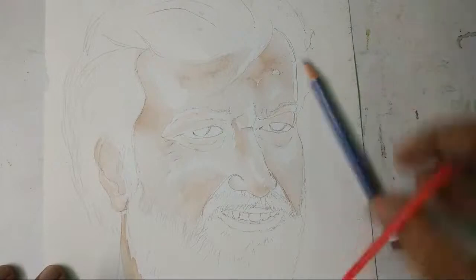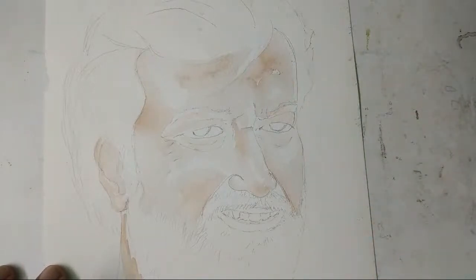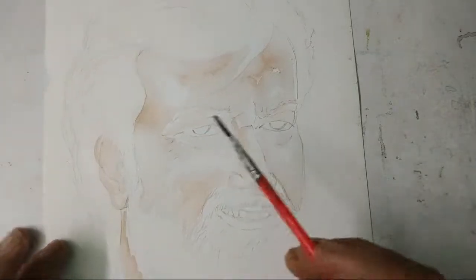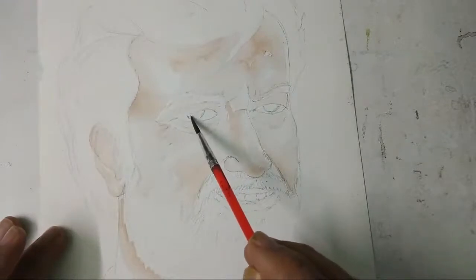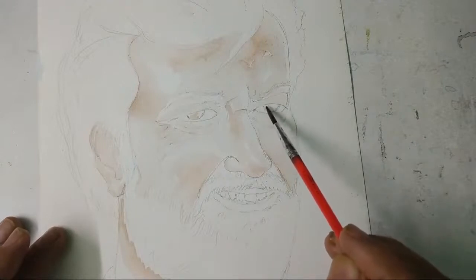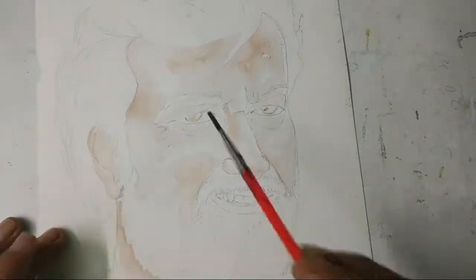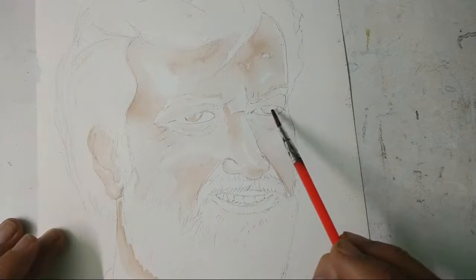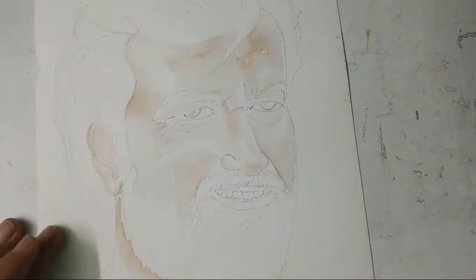To paint the eyes, I will be using yellow ochre, and the yellow ochre will be applied in the eyes by keeping it light, and the shine in the eyes will be shown. The shine which we normally see in the eyes helps to make the eyes real. It helps to create a nice effect in the eyes.